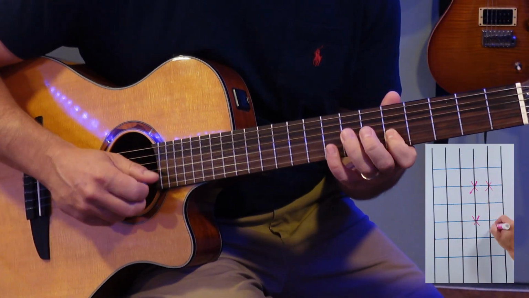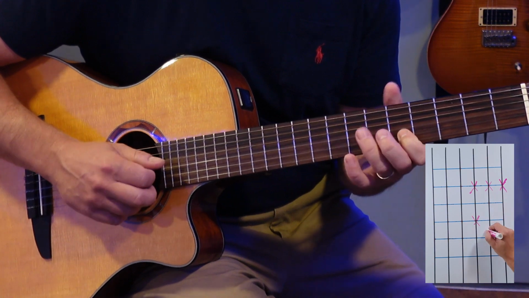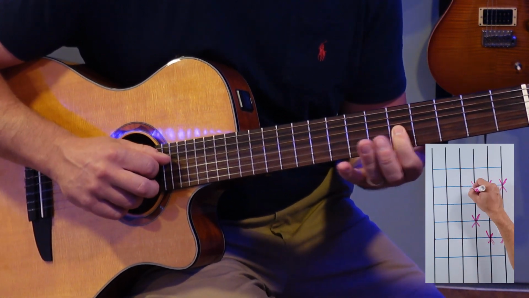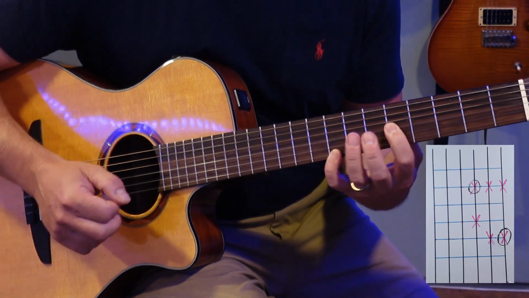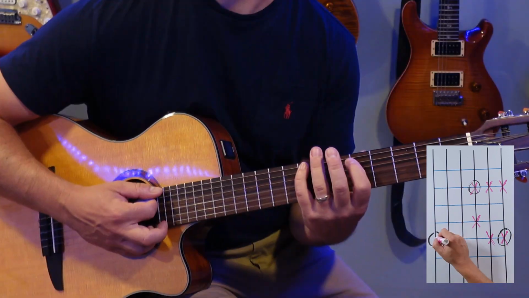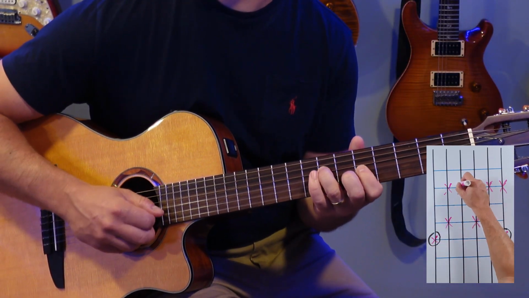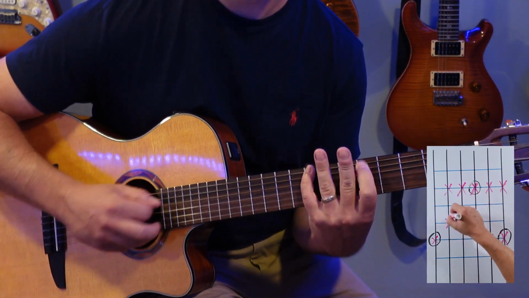Ascending from the root on string 3, fingering 1, 3, 1, 4, 1, 4. Descending 4, 1, 4, 1, 3, 1. Roots now on strings 3 and 1. The G form also has a root on string 6, which is logical since string 6 is pitched identically to string 1. And I can ascend the scale from here, ascending 4, 1, 3, 1, 3, 1, and descending 1, 3, 1, 3, 1, 4.